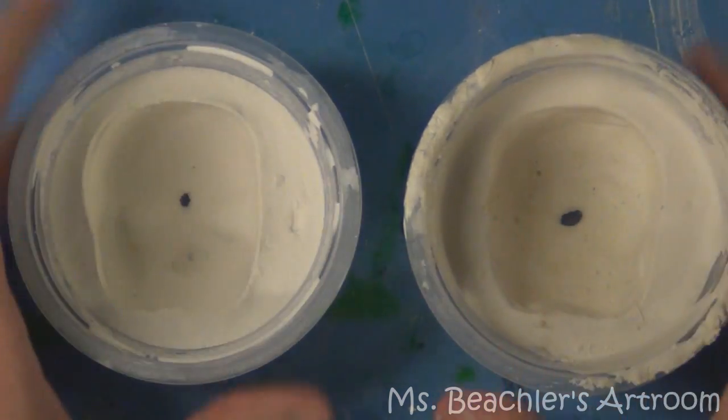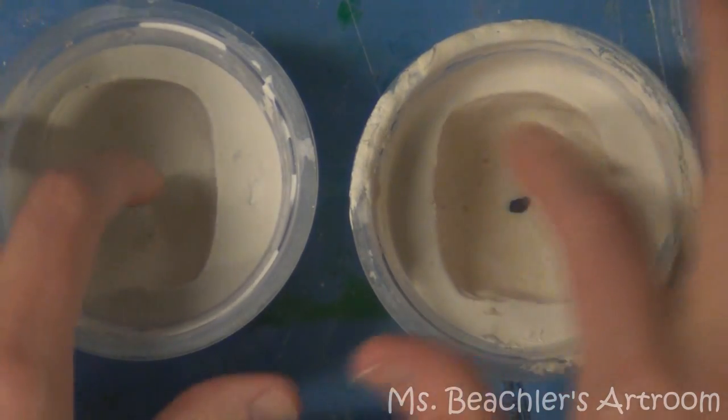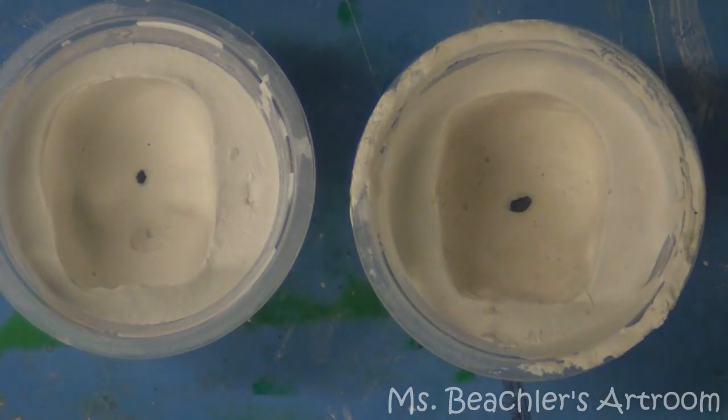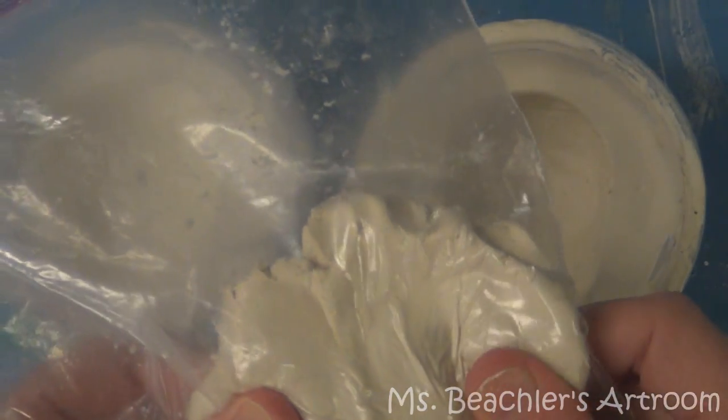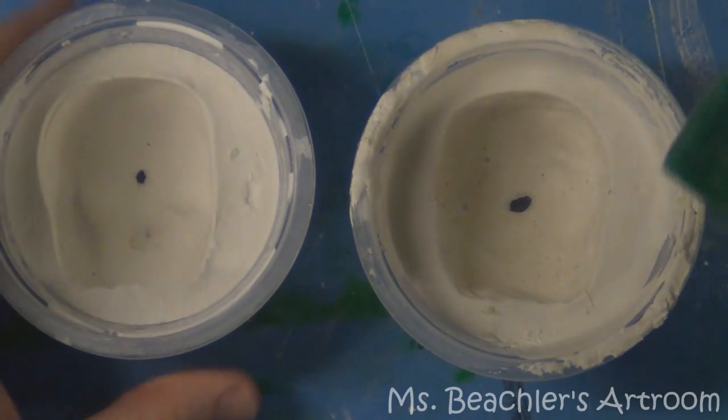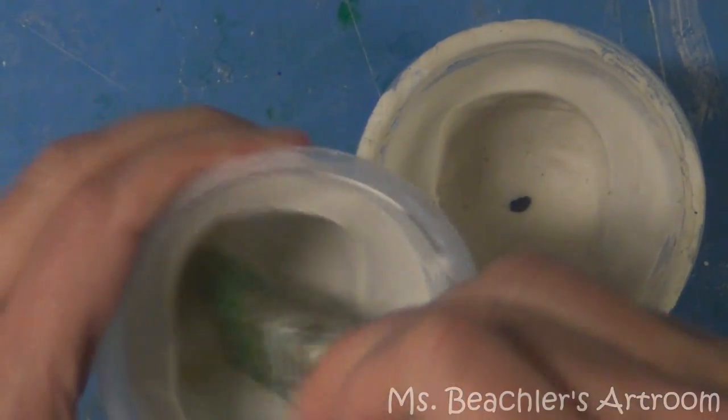So now, if I want to make a hollow cast, or I could actually make a solid cast, but I'm going to show you how to make a hollow one. I have some paper clay here. You could use any kind of air dry clay. I also have some mineral oil. You can also use petroleum jelly.